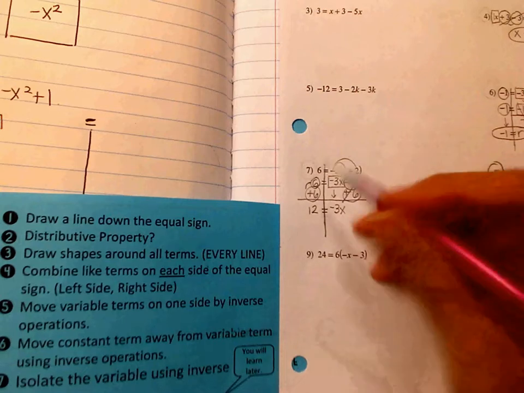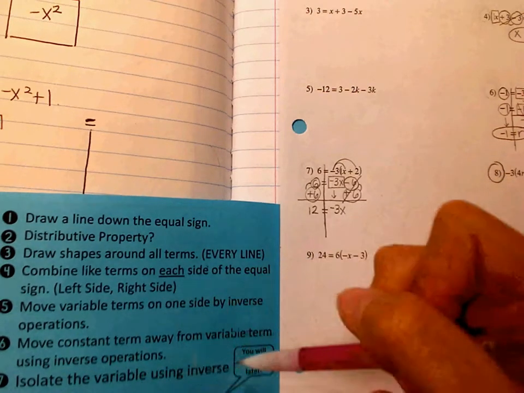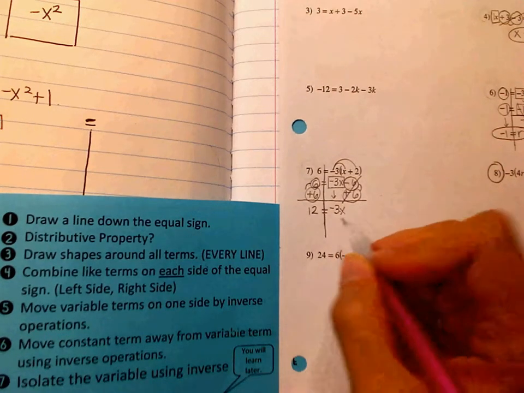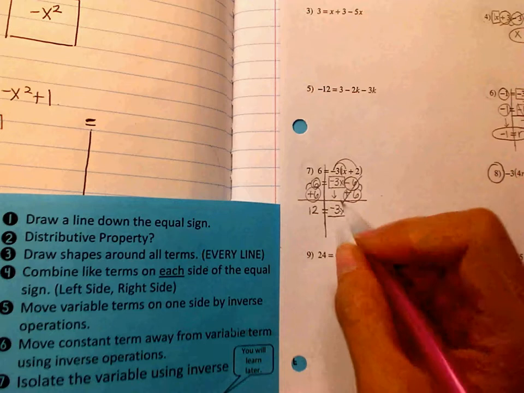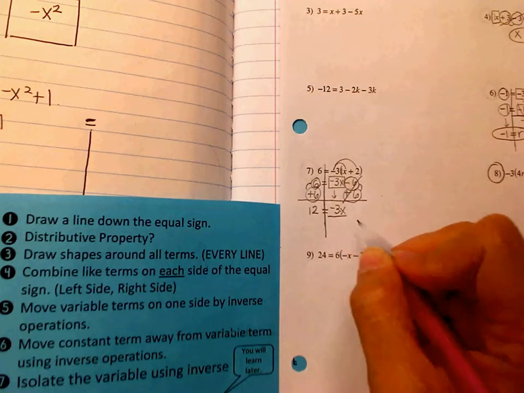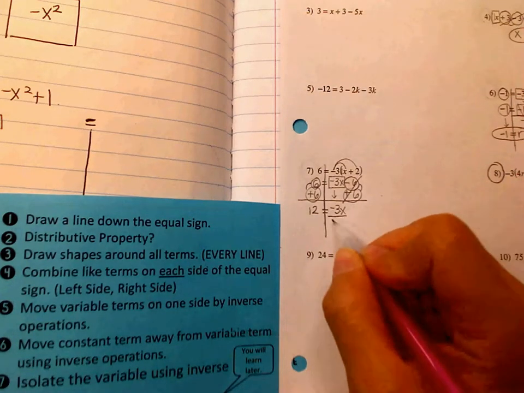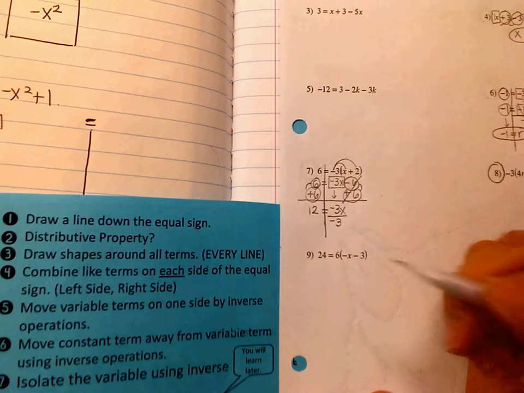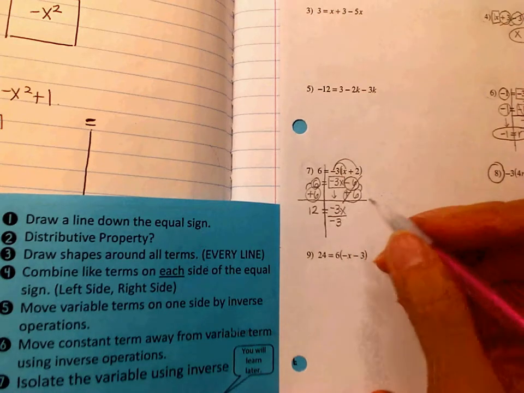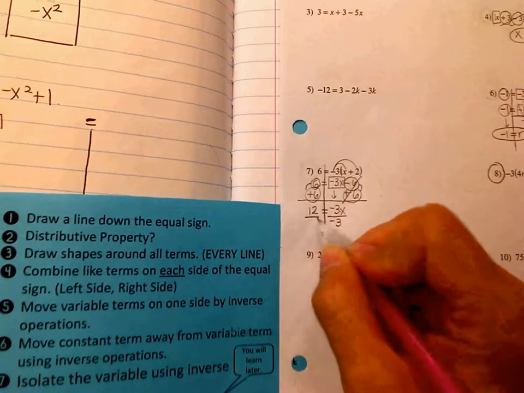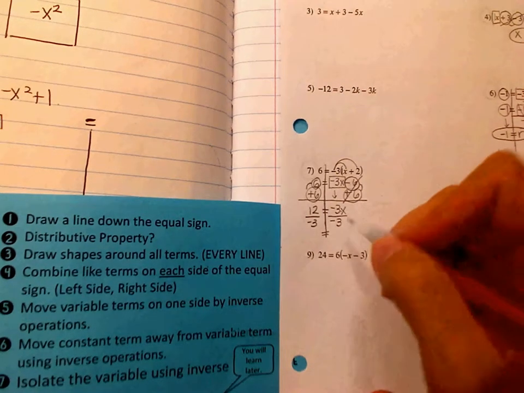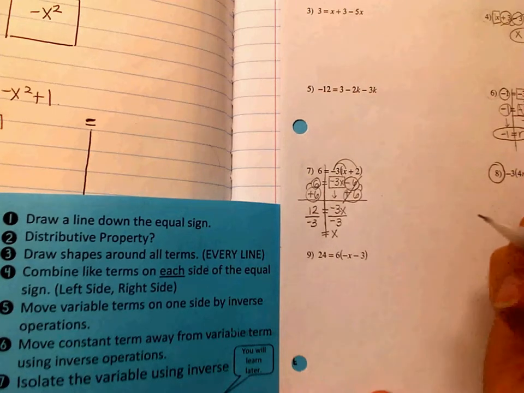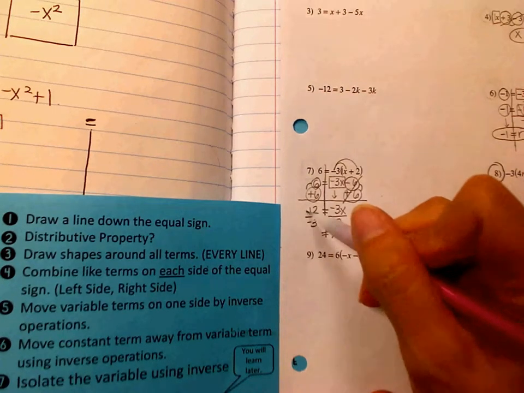It says isolate the variable using inverse operations. So here, the variable's on the side and it's connected by multiplication. We're going to get rid of the negative 3 by dividing by a number that's going to give me a positive 1. Well, I want to divide by another negative, so it's positive, and to make it become 1, you divide by another 3. So basically, you're dividing by negative 3. So whatever you do to one side, make sure you do to the other side. Negative 3 divided by negative 3 is a positive 1, but I'll leave that positive 1 invisible. And then a positive 12 divided by negative 3 is a negative 4.